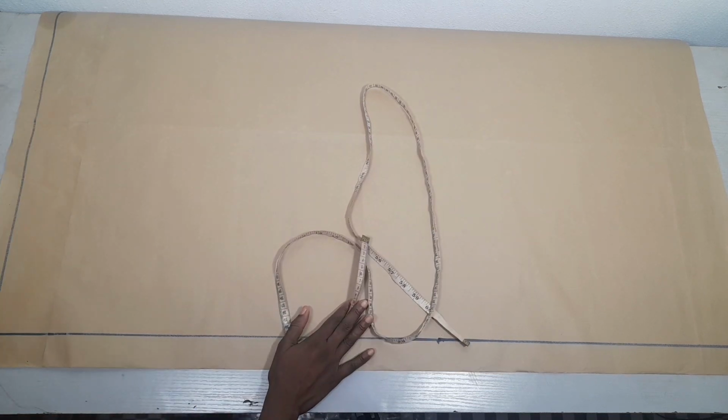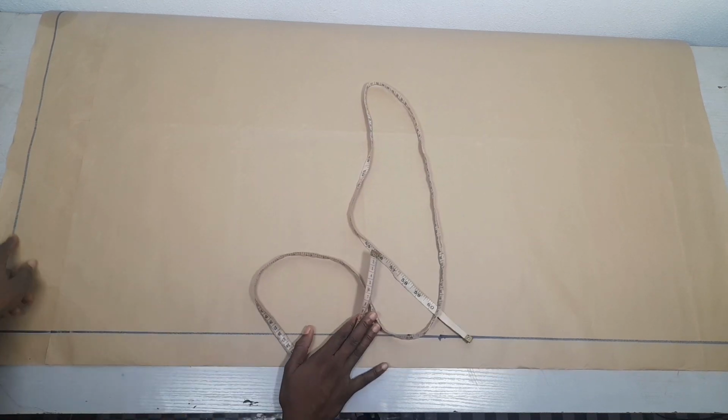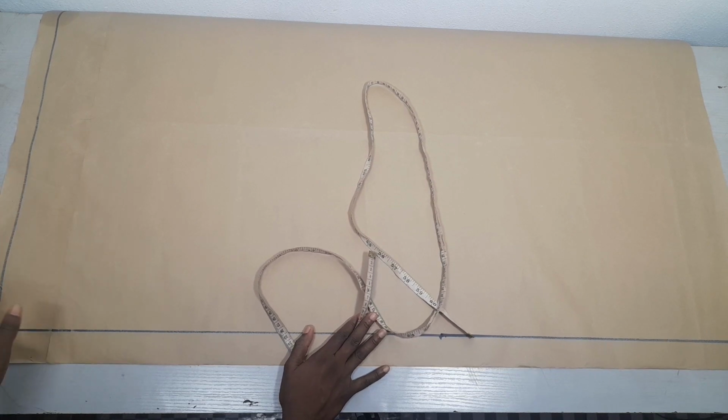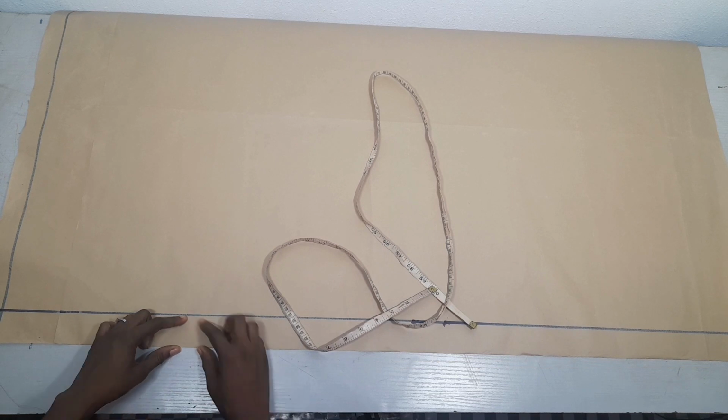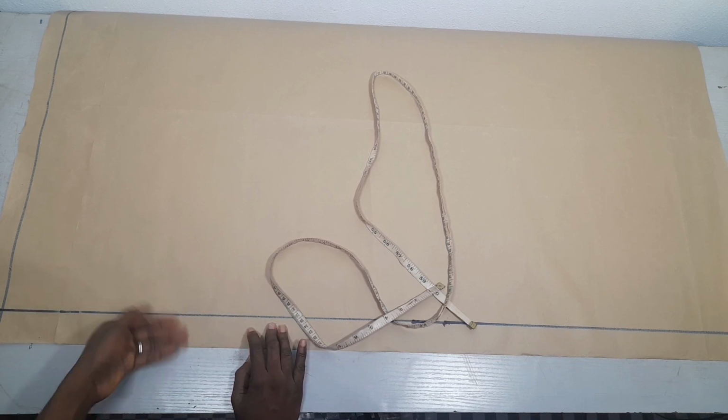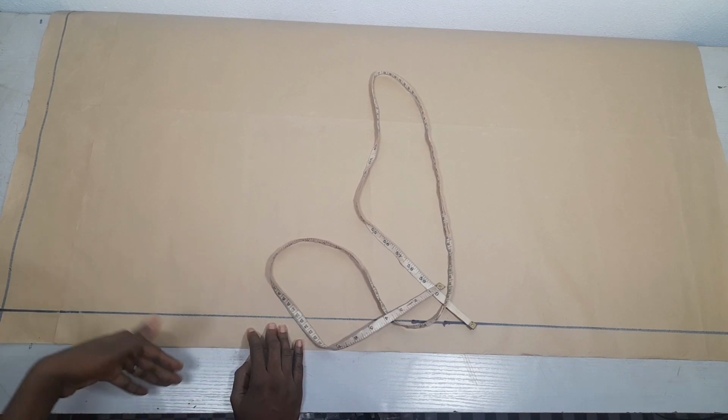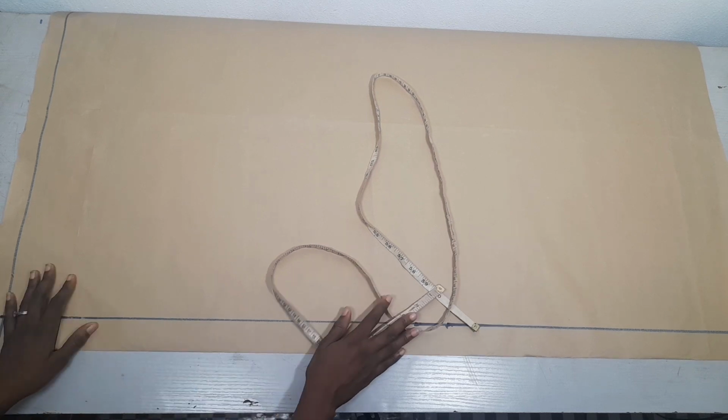So I've ruled the line here, and this line at the upper part will serve as my waistline, where I'll be starting from. And this line here by the side is just for me to have space in case I want to take my allowance. So that's that.